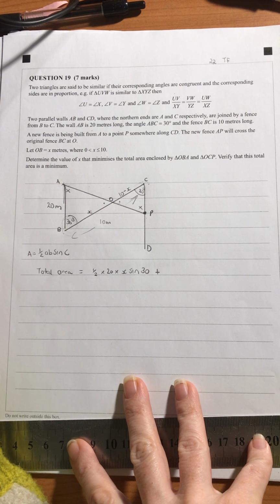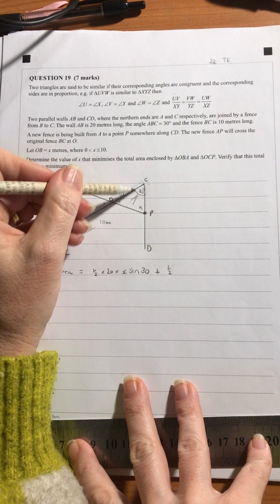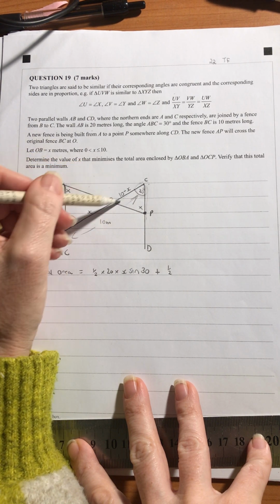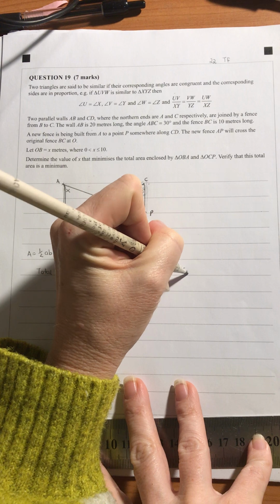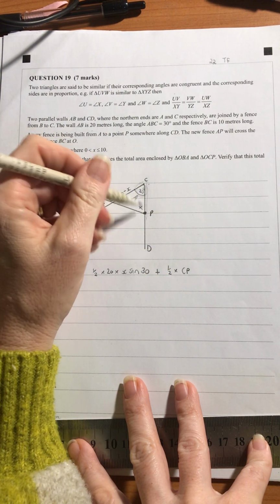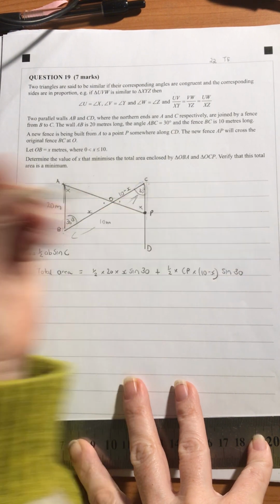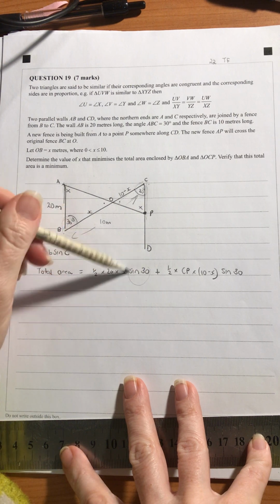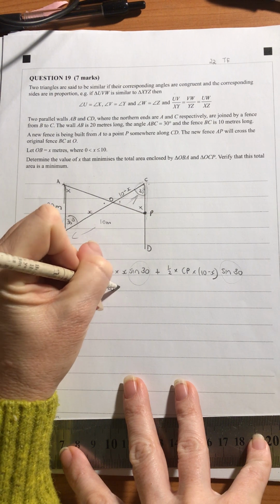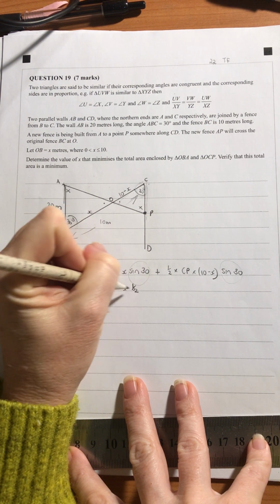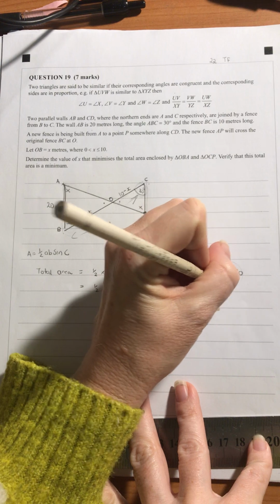And we would be adding to that the other triangle, which would be a half times the A and the B. So here's our 30 here, so the A and the B would be those sides. So we've got a half times, and we don't know this length, so we're just going to call it CP. We could put in a letter if we wanted. Times the 10 minus X, and we have the sine 30 there. Now this is a tech-free question. We know that sine 30 is equal to a half. So we can do a half times 20 times X times a half, plus a half times CP times 10 minus X times a half.